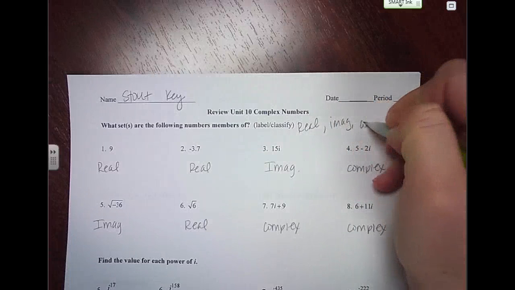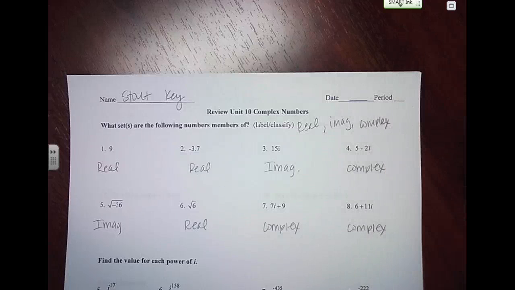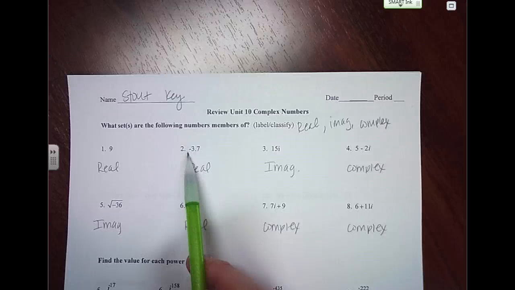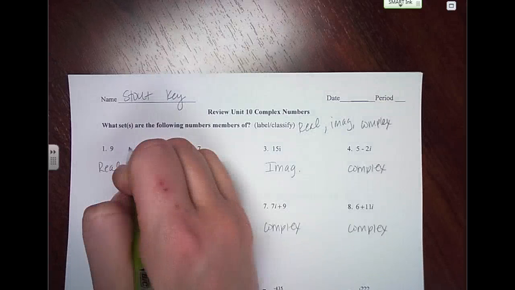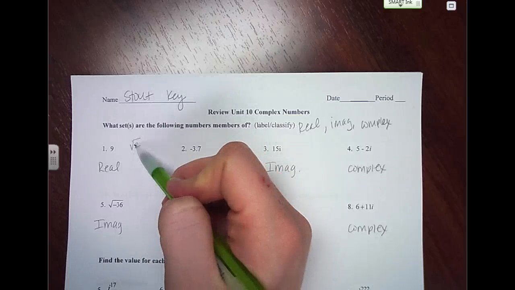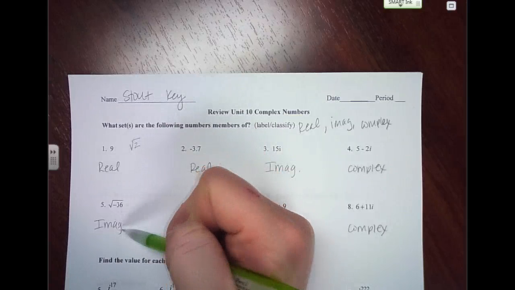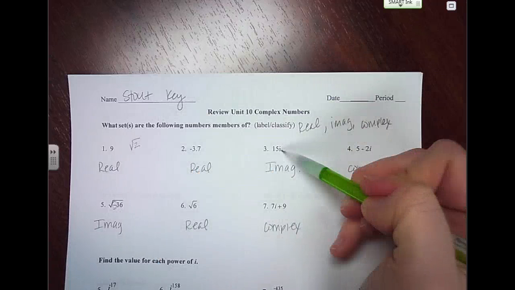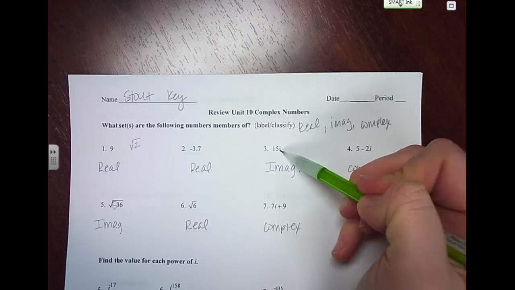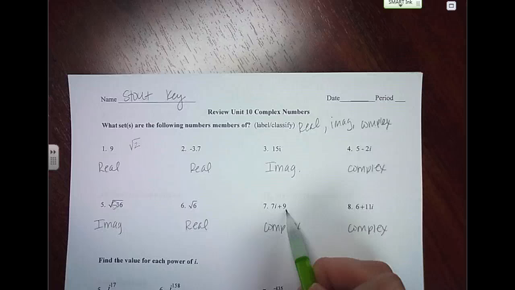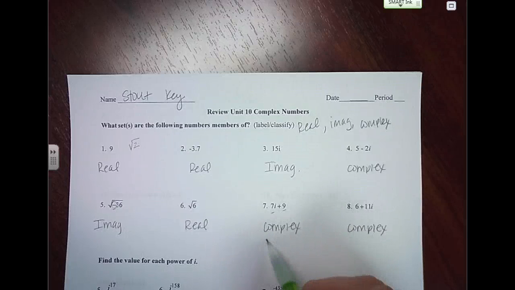imaginary, or complex. So real, you're going to have whole numbers, you can have decimals, they can be negative. You can have square roots, like if I had a square root of 2. The thing is if there's a negative on the inside, like number 5, then that's imaginary. Okay, so negatives under the square root are imaginary, and then anything with an I is imaginary. Then your complex numbers are when you combine that real number with the imaginary number. So here I've got a real and an imaginary, and so that's when it's complex.